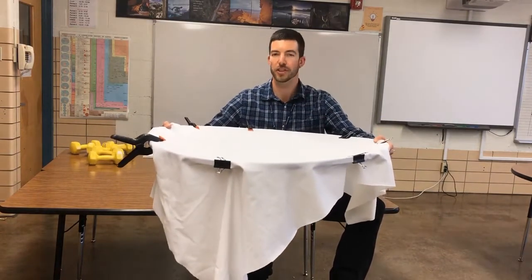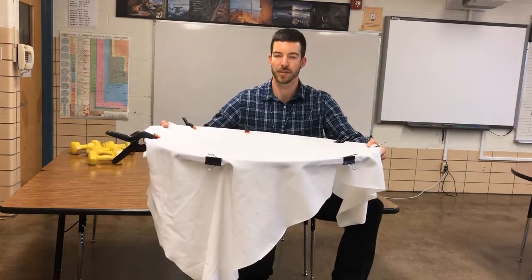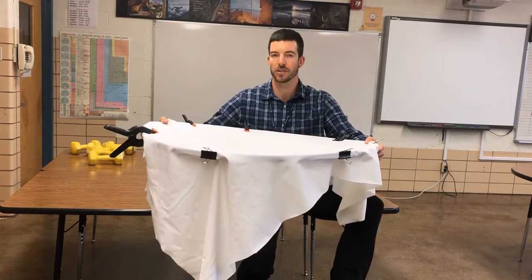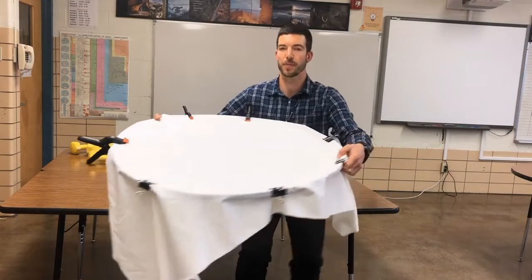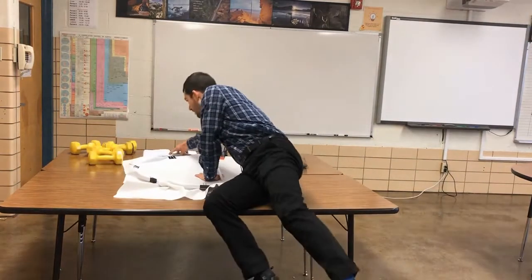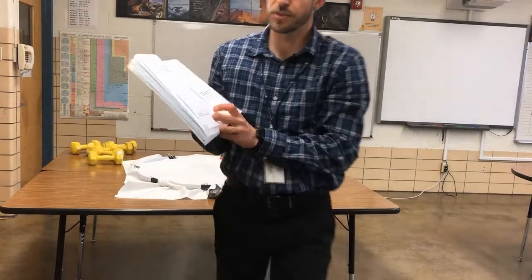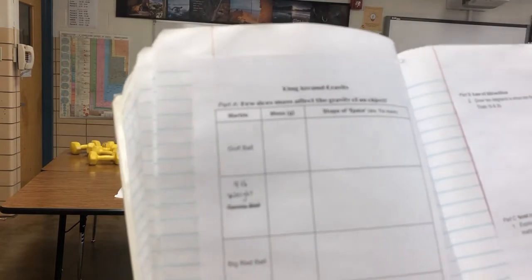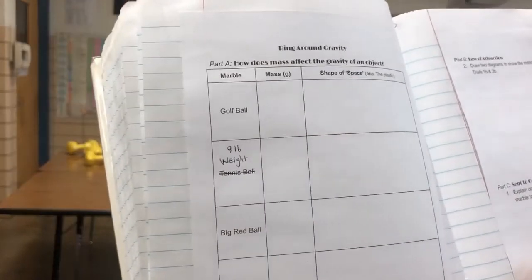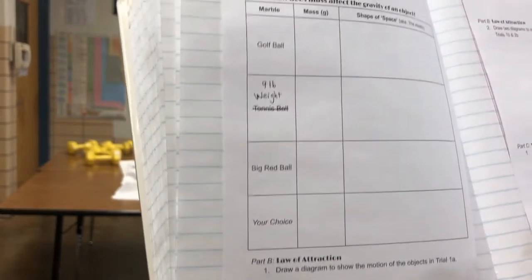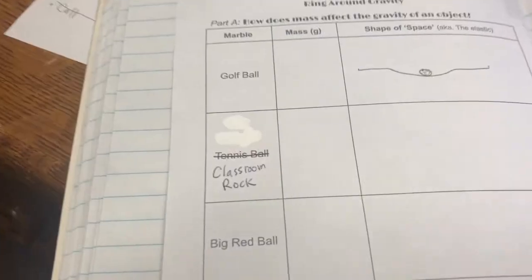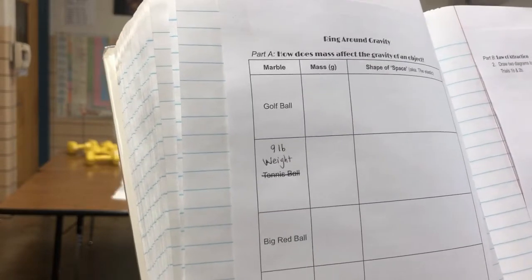But in my testing, I actually realized that we need to make a couple adjustments to our science notebook page. So once you have your hula hoop covered in the space-time, the fabric of space-time, let's then make some adjustments here to your data table. All right, so as you can see, we were going to do a golf ball, a tennis ball, a big red ball, and then your choice. Now, to add some variety here, let's put a classroom rock there instead of a tennis ball to give us a little bit more variety.